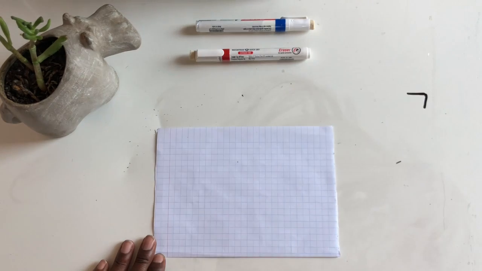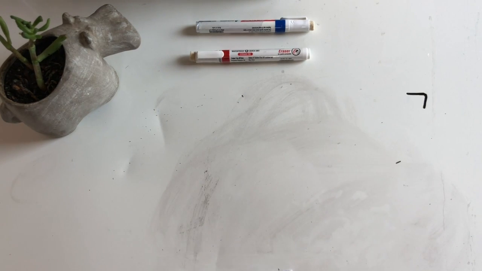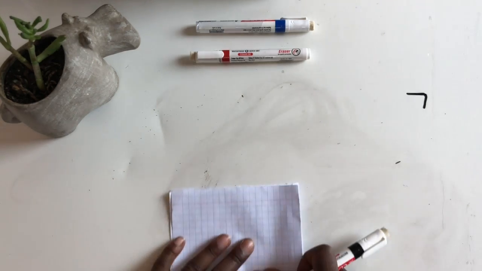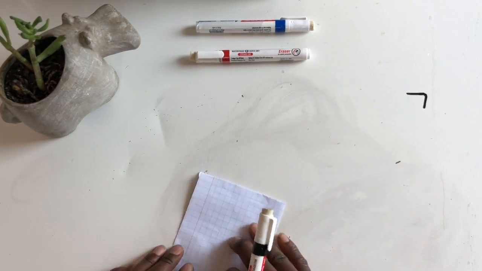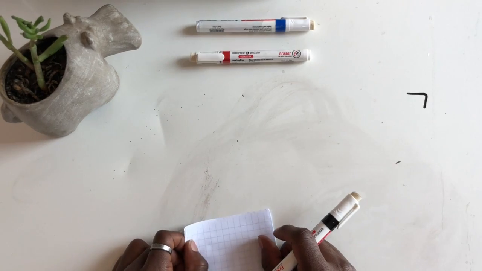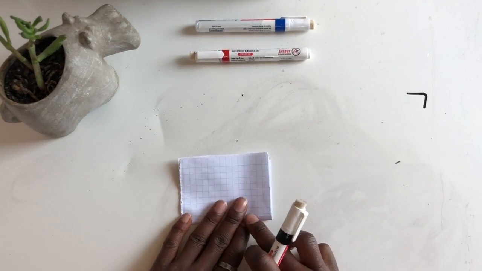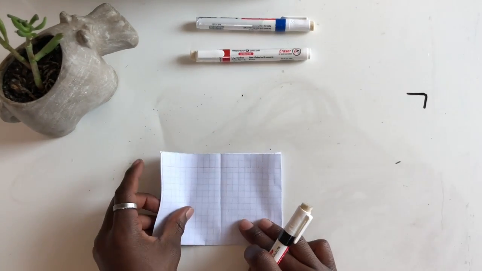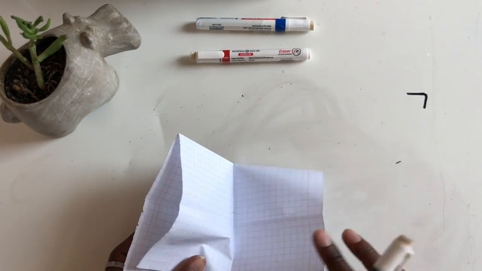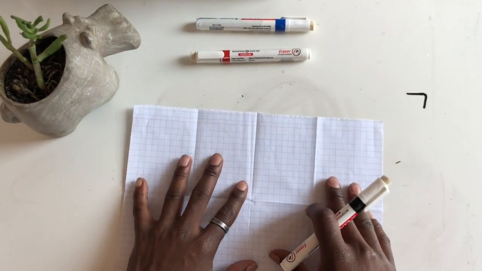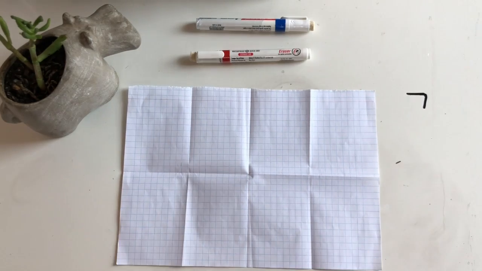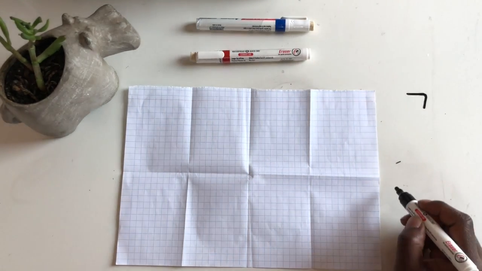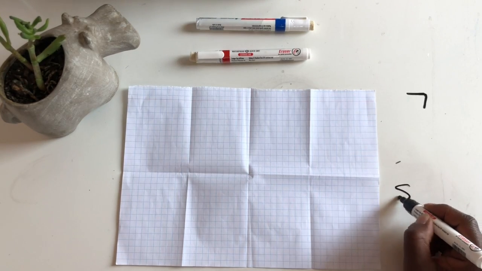Here, that's 1 fold, then a second one, and then a third one. A third fold. Okay. Now let's see. How many sections do we have here? The total is 8.